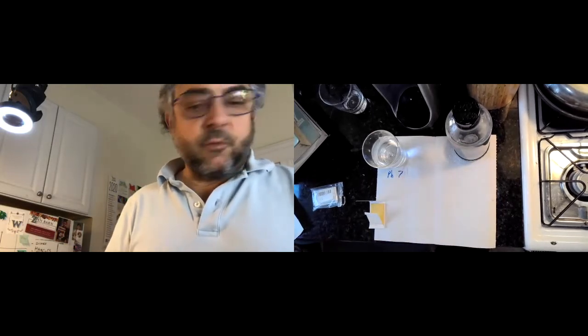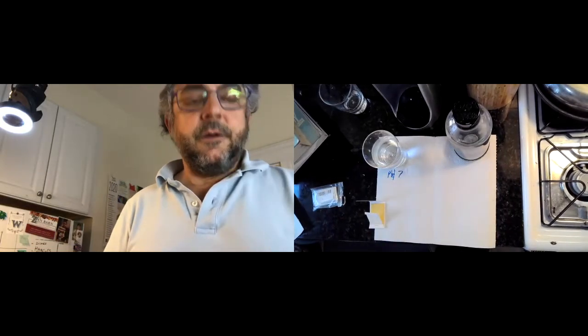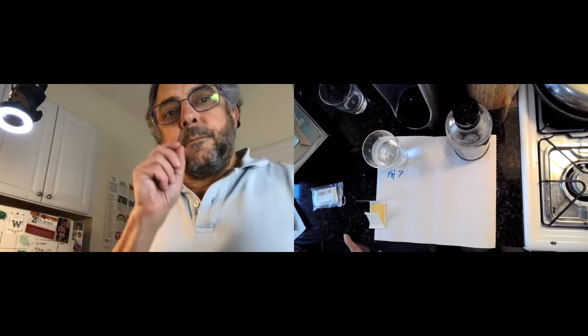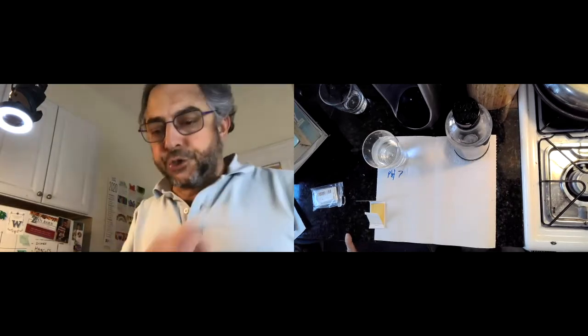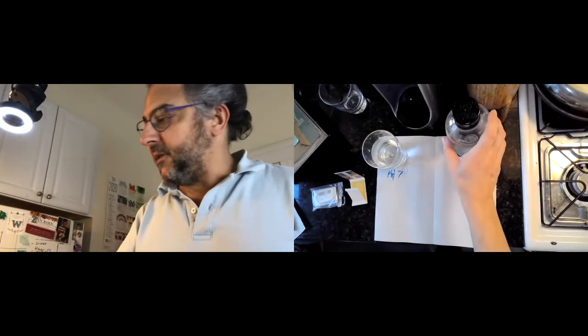So we'll mark that right there. And this should be a capital H there, because the pH stands for the concentration of hydrogen ions, and hydrogen ions are what cause acidity.